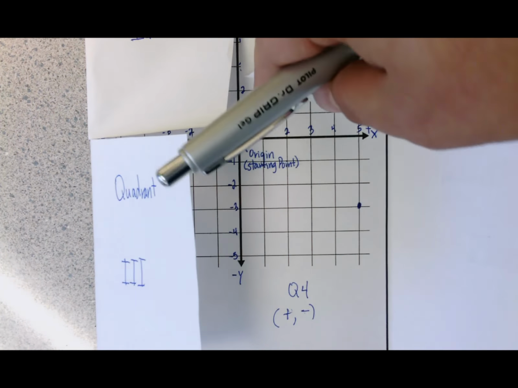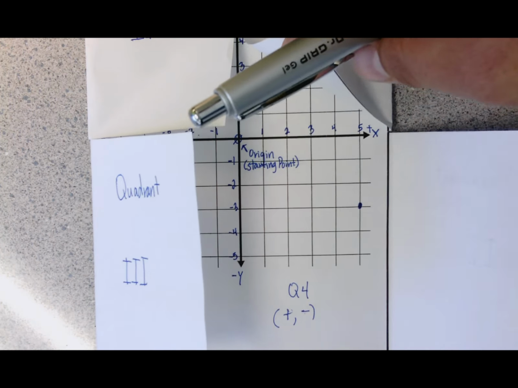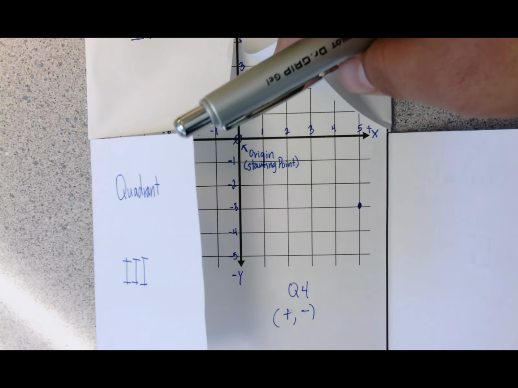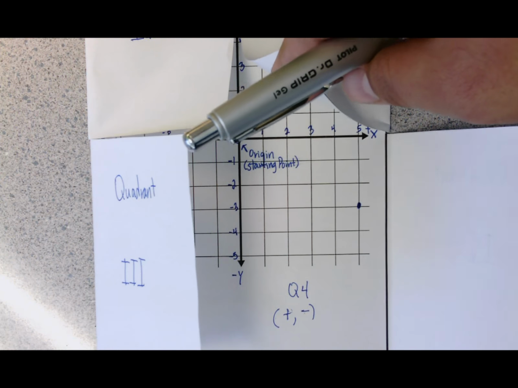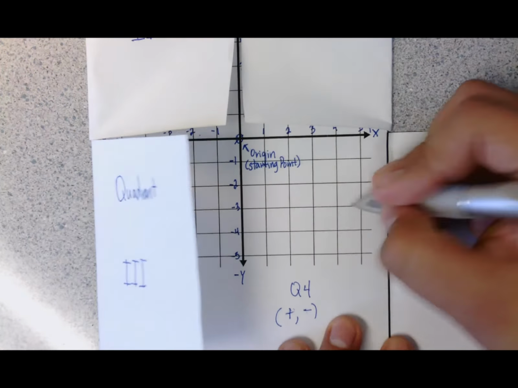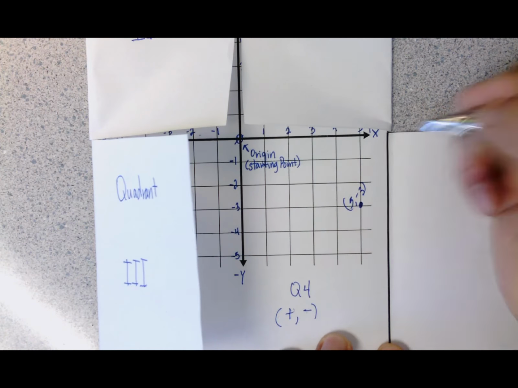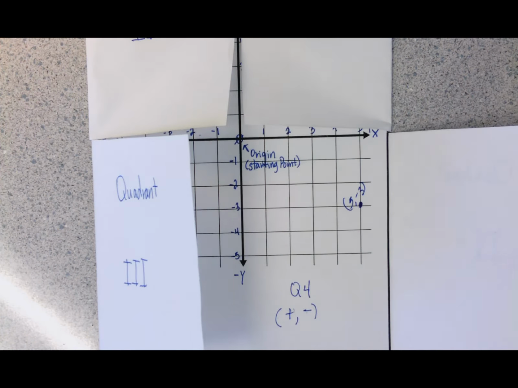Go ahead and say the sign. Read x first. Positive 5. Okay? -3. +5 and -3. Great job.